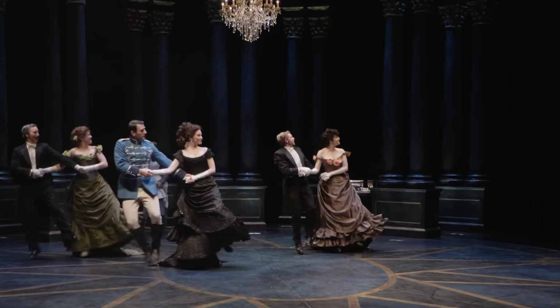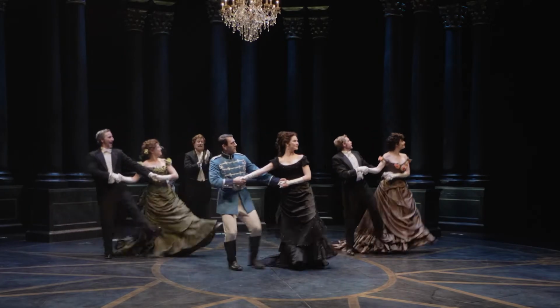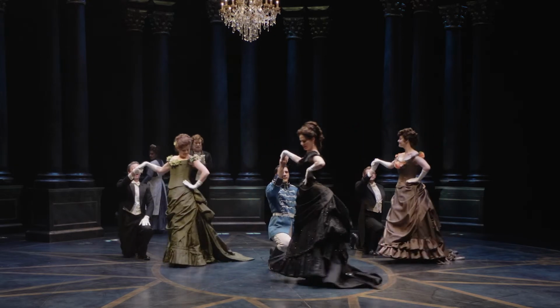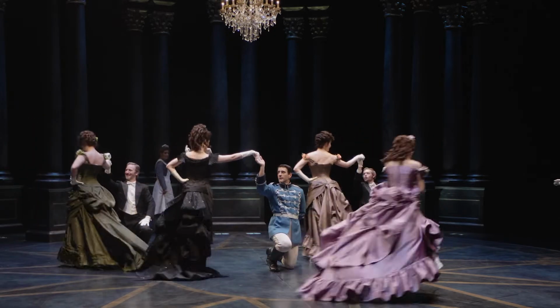A mazurka is a Russian style in dance. It's very much a stoic movement. It's in a 3 rhythm, which is similar to the waltz. So it's kind of Russia's version of a waltz.